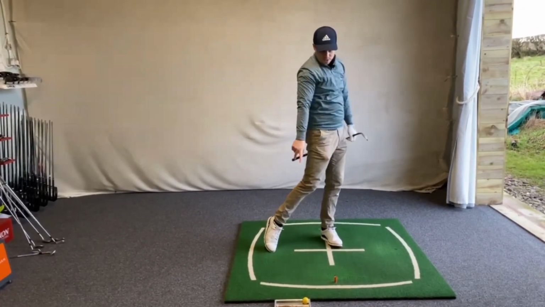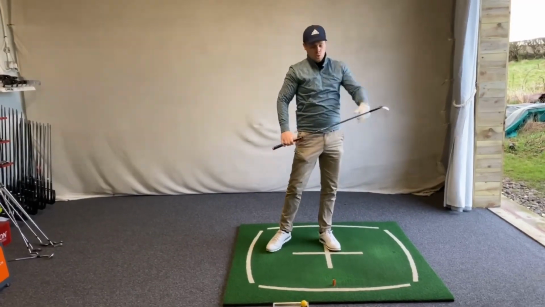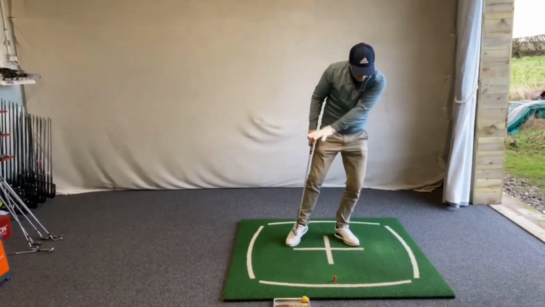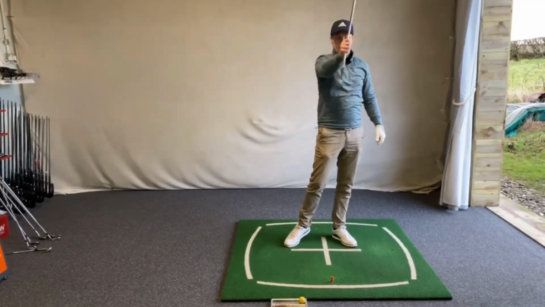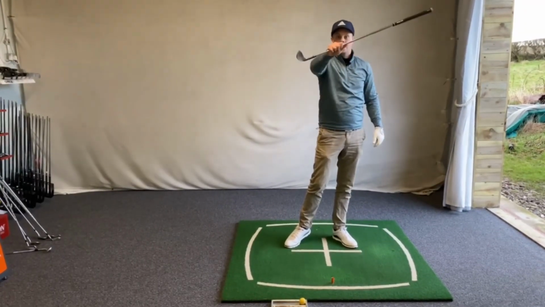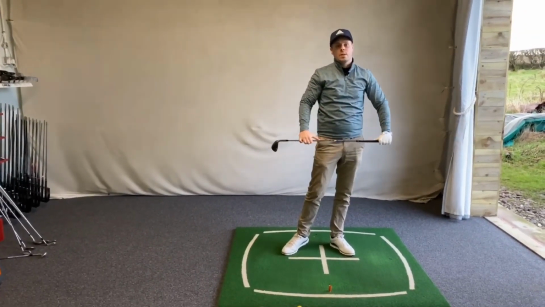And the strike was very similar to the first one. So as long as that low point is in the correct area, you will contact that golf ball well each time. A little nugget of info. I enjoyed that one, mate.